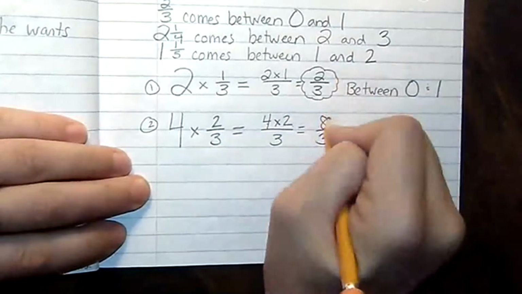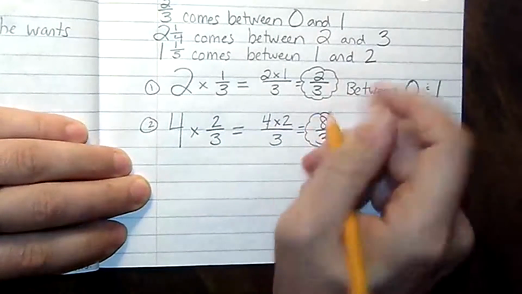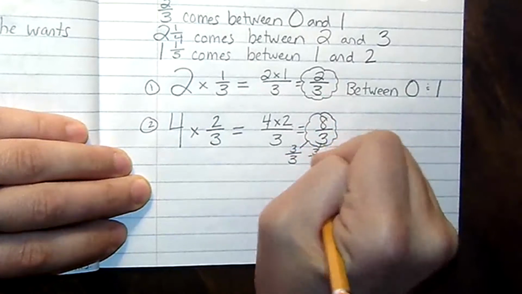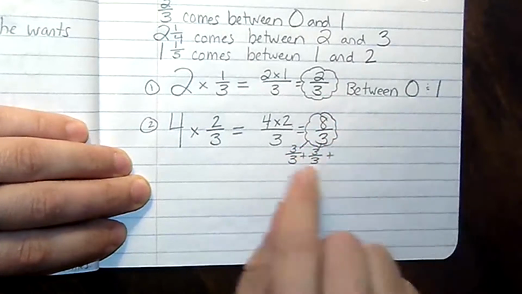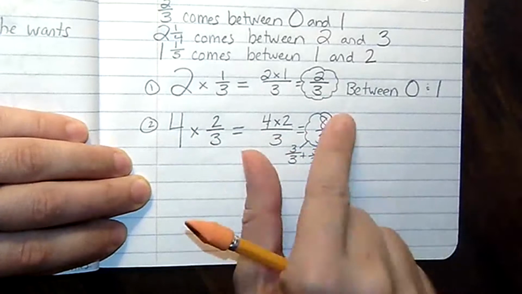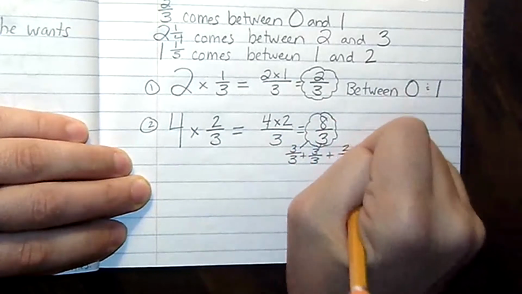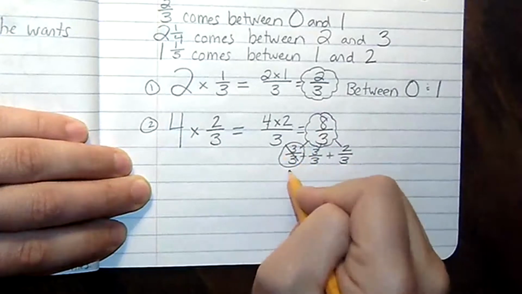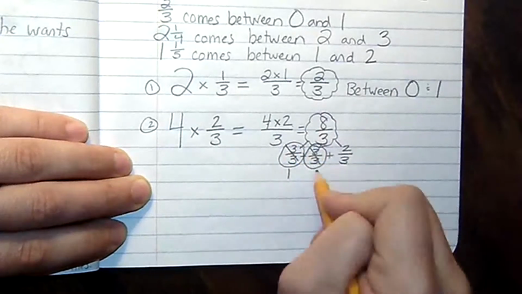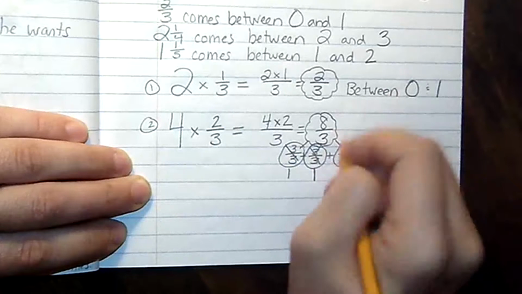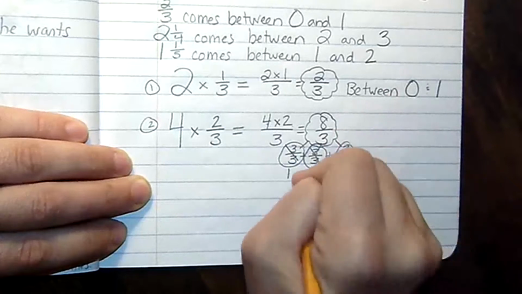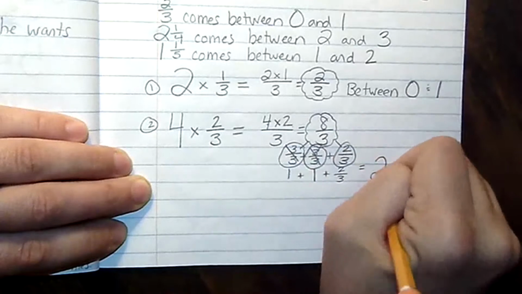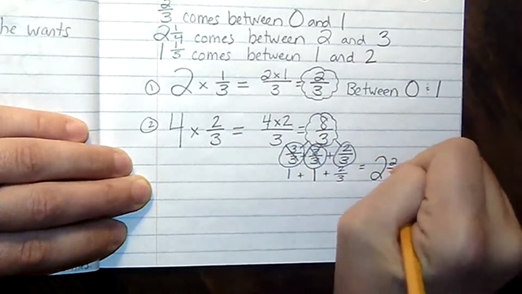Oh, good. You realize something was wrong. I can't leave it 8/3, so I'm going to make a number bond and take out 3/3 and 3/3. Let's see, that's 6/3, 7, 8. 2 more thirds. Now I'm going to rename them. 3/3 is 1, and 2/3 is not 1. So I have 1 plus 1, that gives me 2 and 2/3.